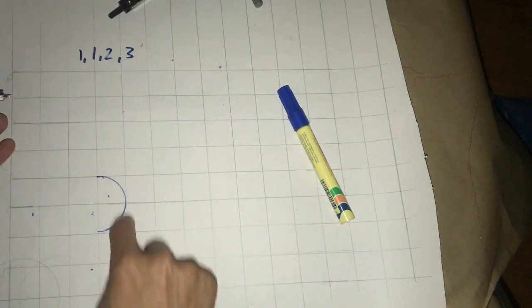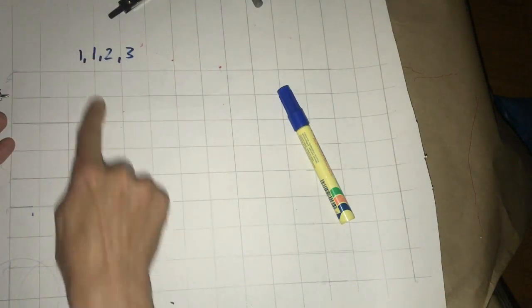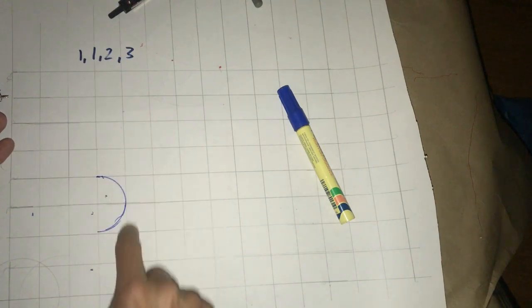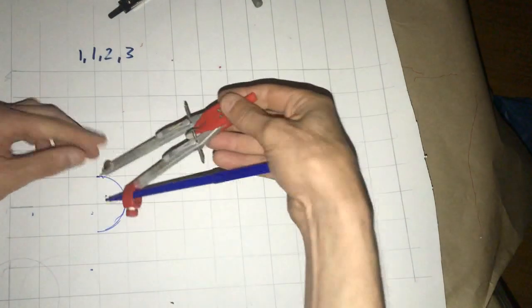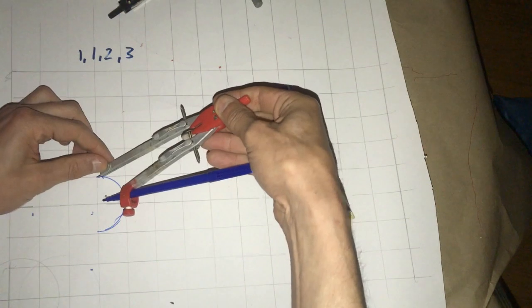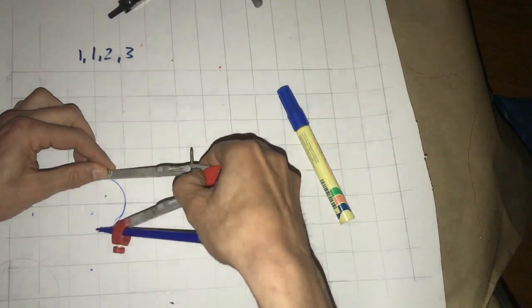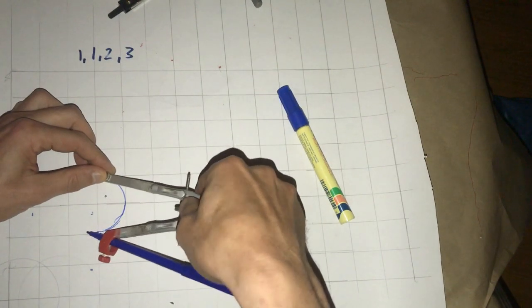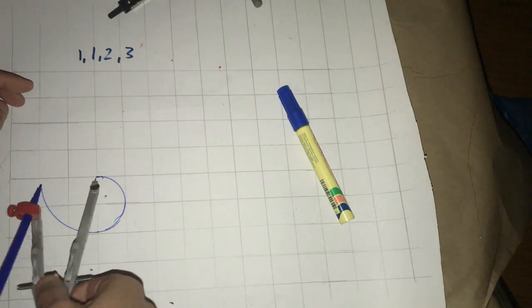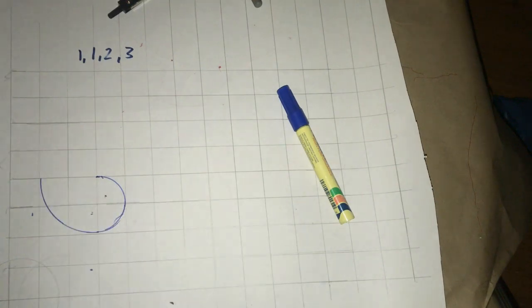Okay, so now we started with 1, 1, now we have 1, 2, and now we just expand again, we grow by the largest edge, and now we have the beginnings of that spiral again, quarter circle, quarter, the illusion of a spiral.